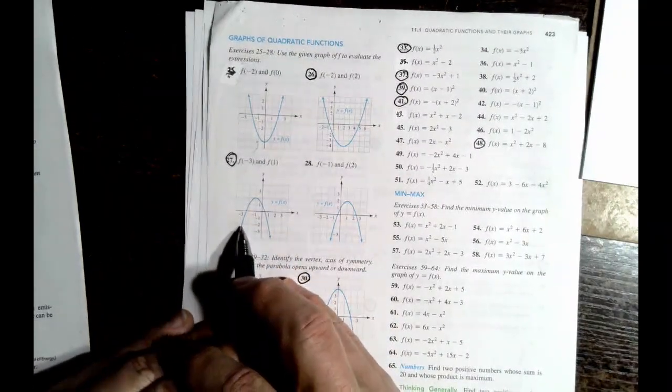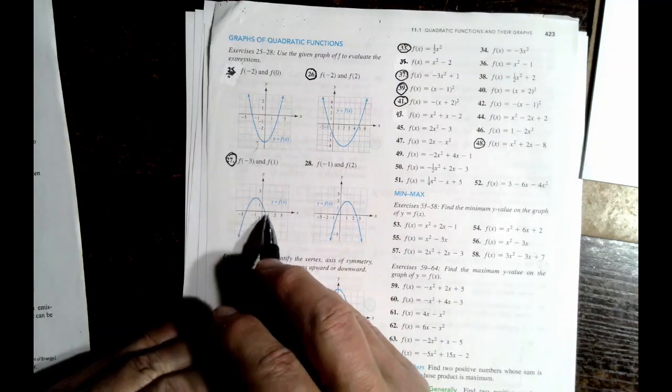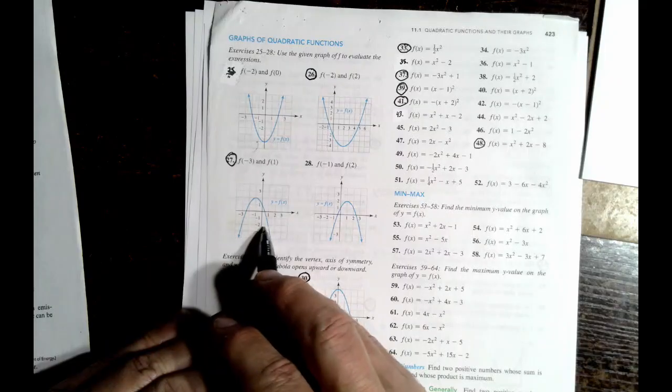27, f of negative 3. Here's negative 3, and you move up or down until you hit it, and it's right there at negative 2. f of 1, here's 1, and you move up or down until you hit it, and that's at negative 2.